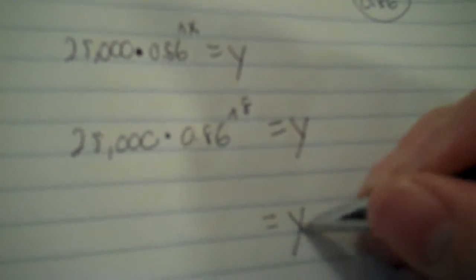Okay, well we have to find the y that goes with the 8, so we just substitute 8 for x. 25,000 multiplied by 0.86 to the 8th power equals y. And these are easy to solve. What makes it tough is when they give you the y and you have to go back and find the x, but that doesn't really happen in Algebra 1. In Algebra 2 it does, but I'd have to teach it. It's a lot more work.